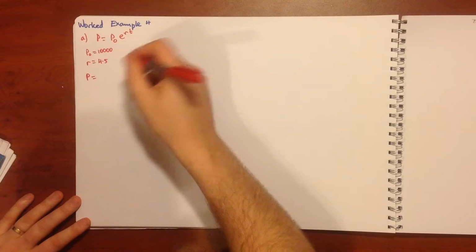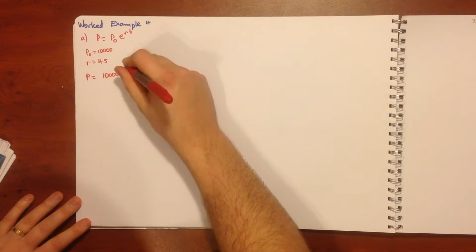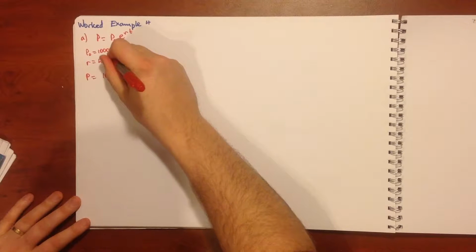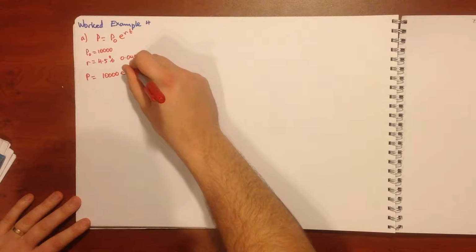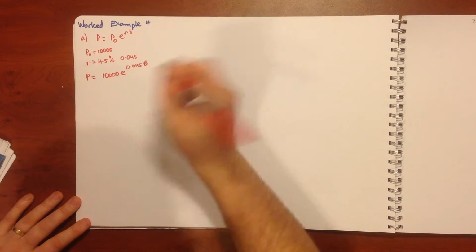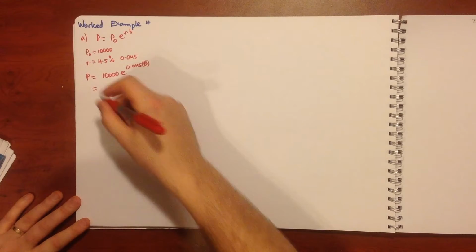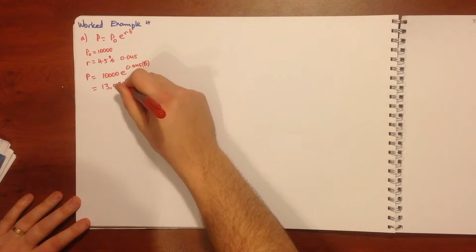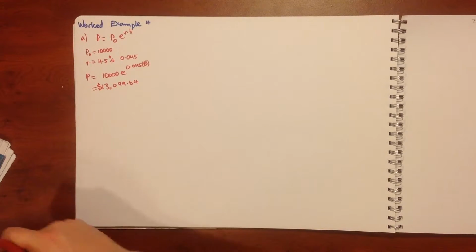So our P equals 10,000 e to the power of R, which is 0.045, times our time, which is 6. It's simply a matter of doing a bit of work on our calculator, which gives us $13,099.64. That is what our money would have grown to.